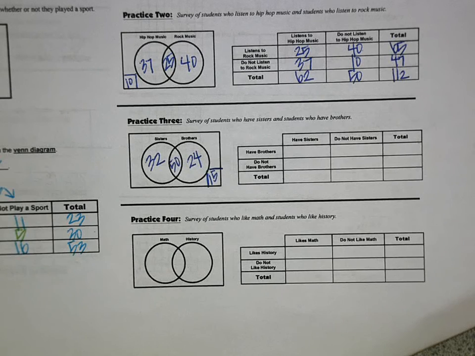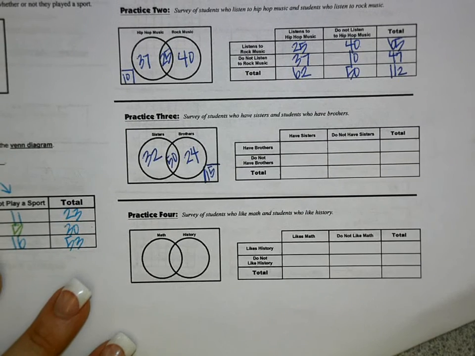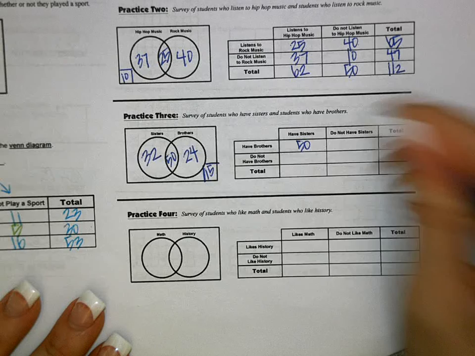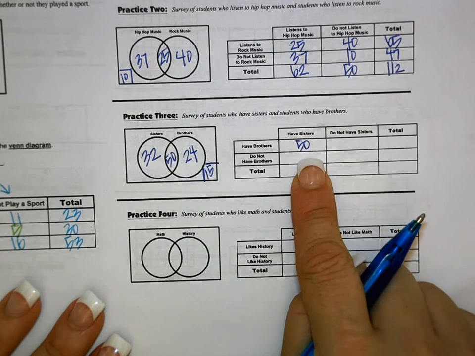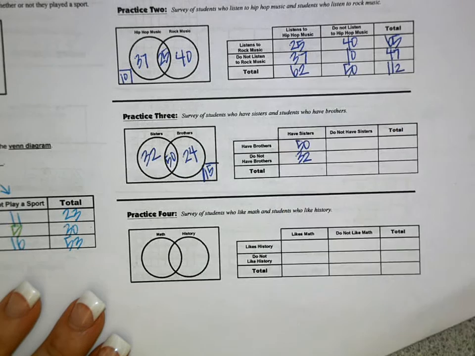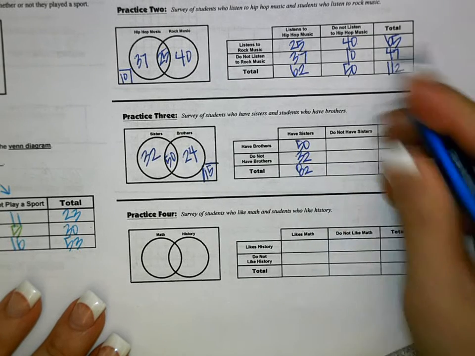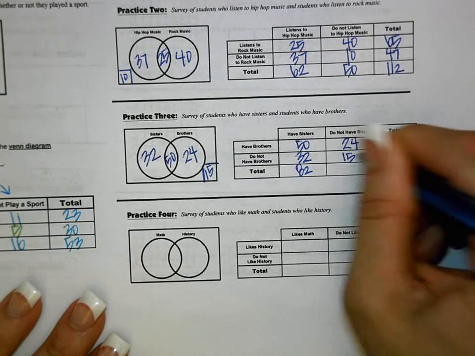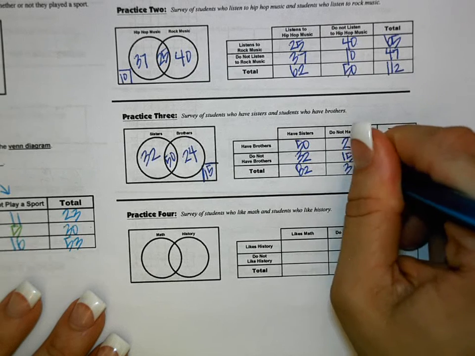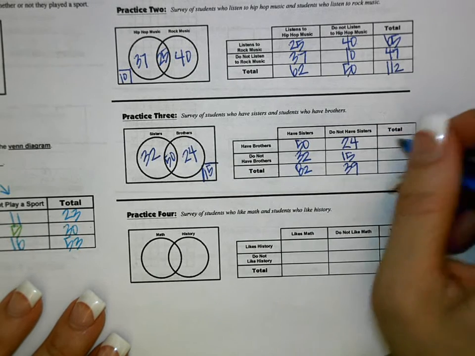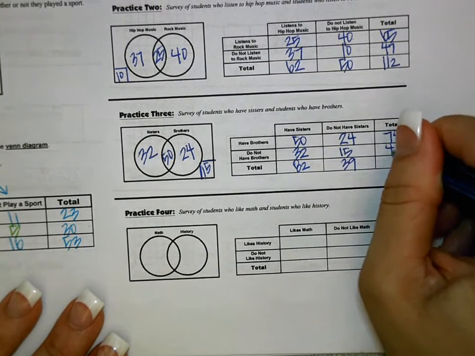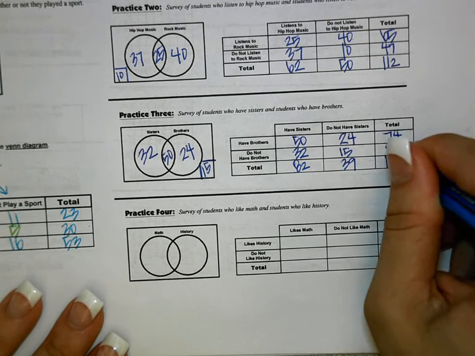Okay, so you guys should be able to fill in the two-way table from here. How many people have both sisters and brothers? 50 people. How many people have sisters but do not have brothers? 32. How many total people have sisters? 82. How many people have brothers but not sisters? 24. How many people do not have either? 15. How many total people do not have sisters? 39. How many total people have brothers? 74. Total here is 47. How many total people are represented by this table? 121.